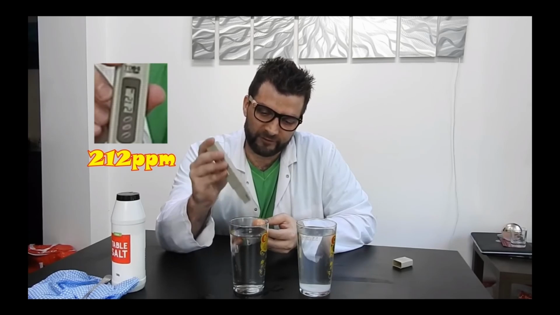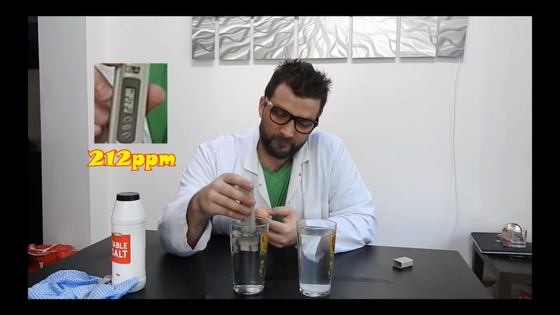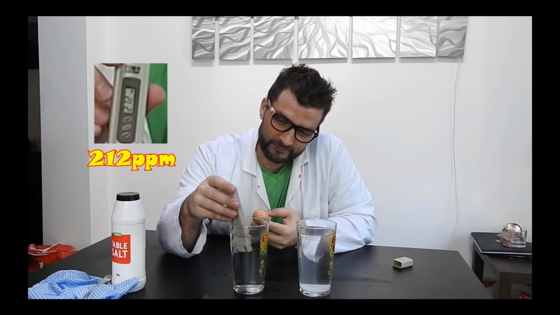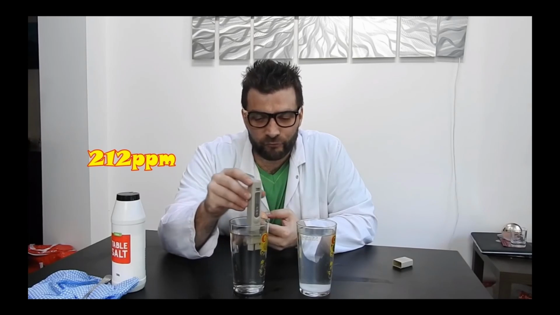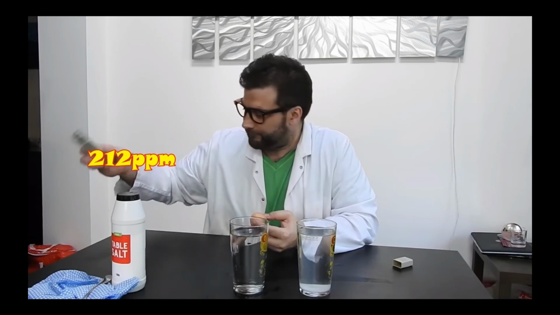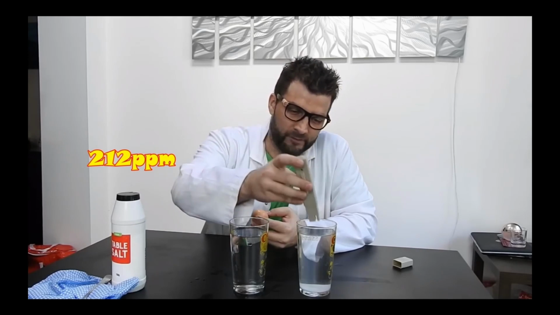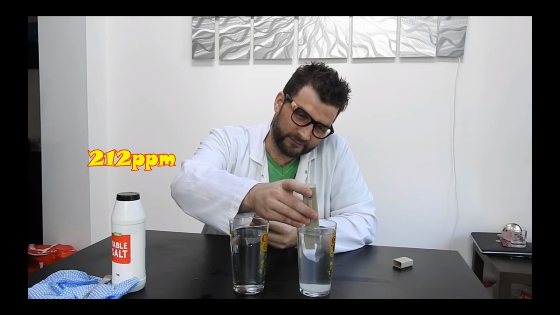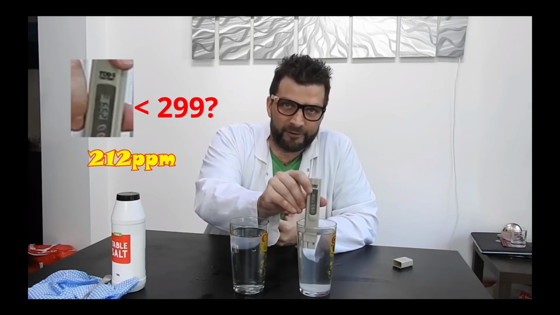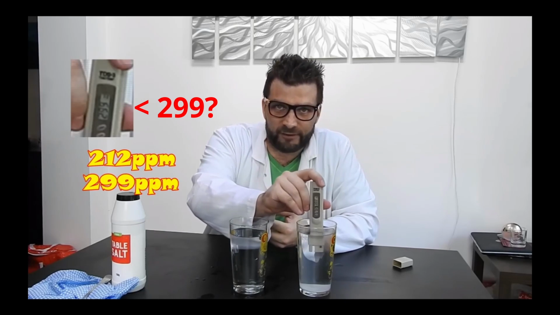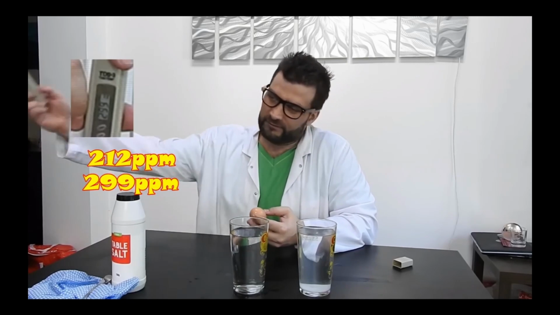So 212 is the recorded density of this one. Mind you, I should have showed that to the camera, shouldn't I? It's going in at 214 now. So if you want to zoom in on that, it says 214 parts per million. Okay. Back to 0. When I do it to this one is saying this is 302 parts per million. Again, if you want to zoom into that, you can have a look. Okay. So basically 200 to 300.